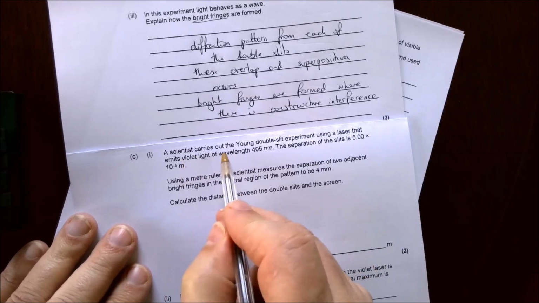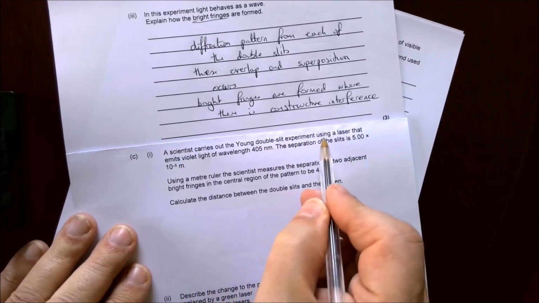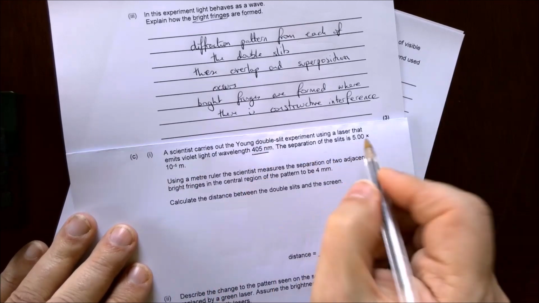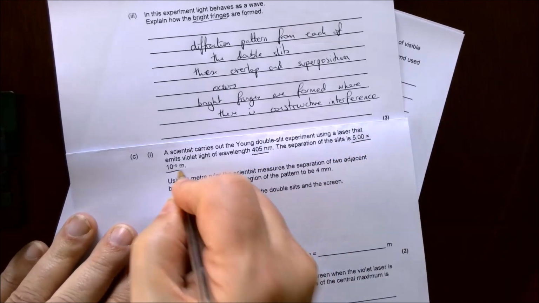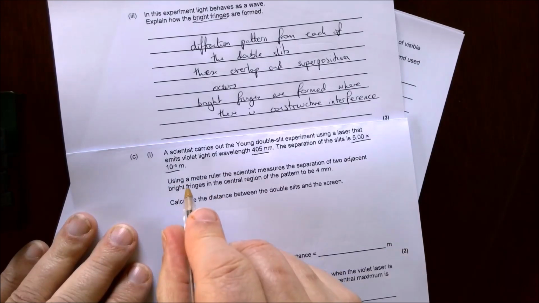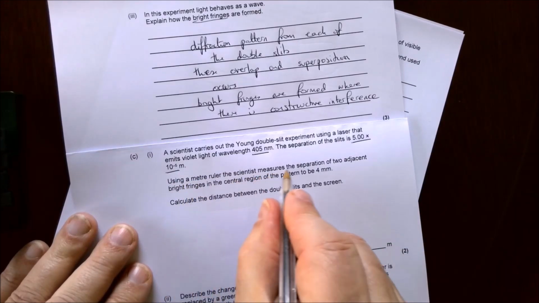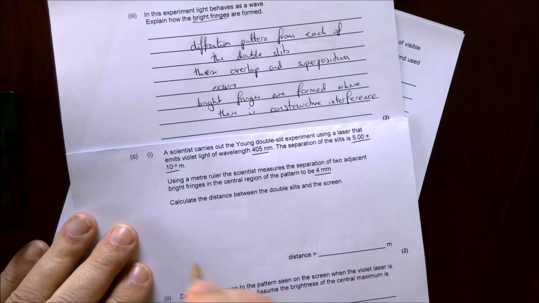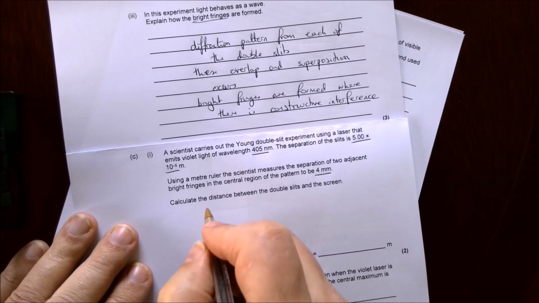Okay, so watch out for one mistake here. A scientist carries out the Young double slit experiment using a laser that emits a violet light of wavelength 405 nanometers. The separation of the slits is 5 times 10 to the minus 5 meters. Using a meter rule, the scientist measures the separation of two adjacent bright fringes to be 4 millimeters. Calculate the distance between the double slits and the screen.